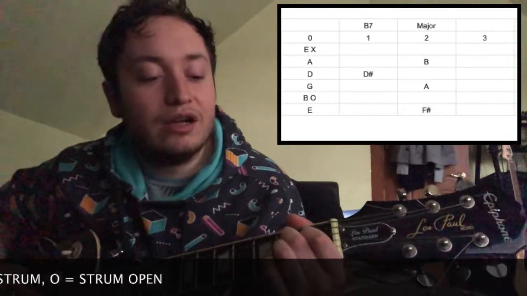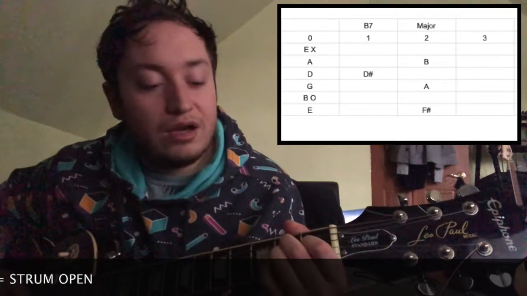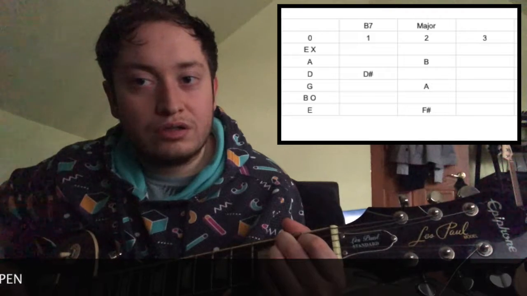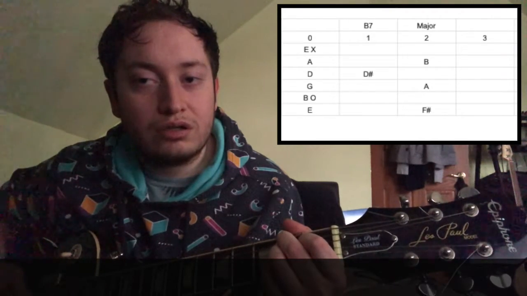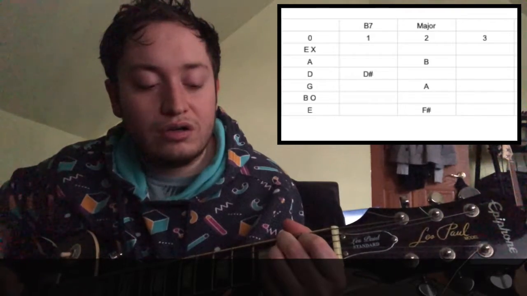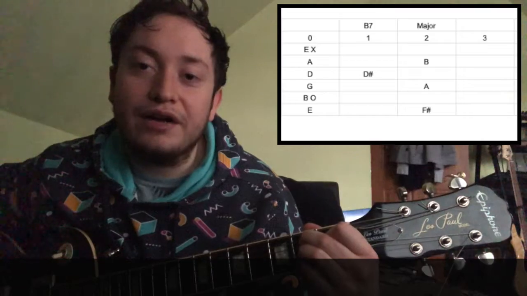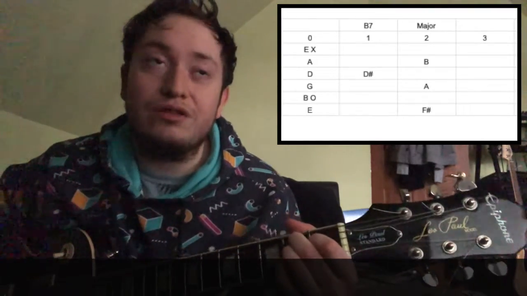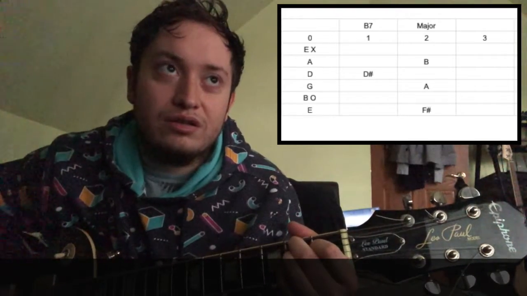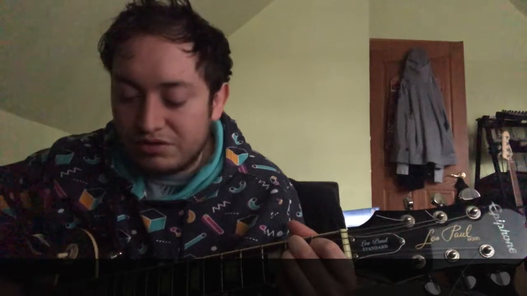And then we've got our ring finger on the 2nd fret of the G string. That's what the B7 sounds like so far. And then we've got our pinky on the 2nd fret of the high E string. So this is what the B major sounds like. B major 7.